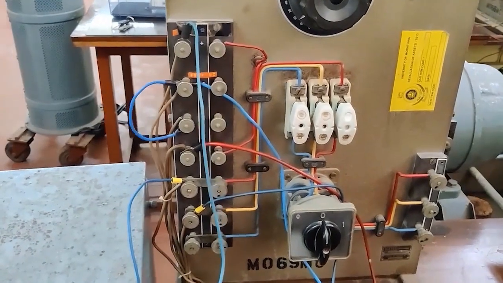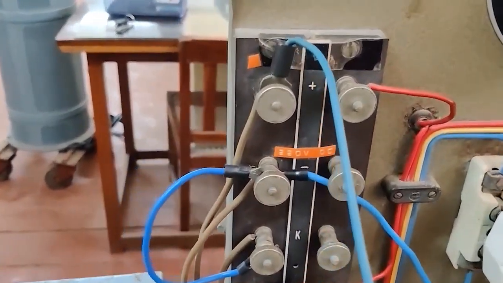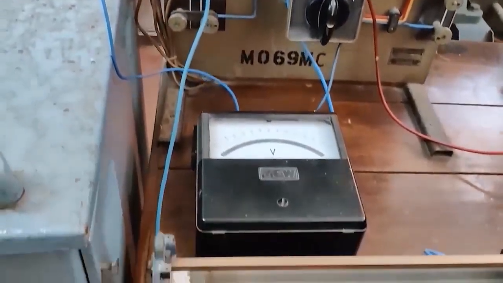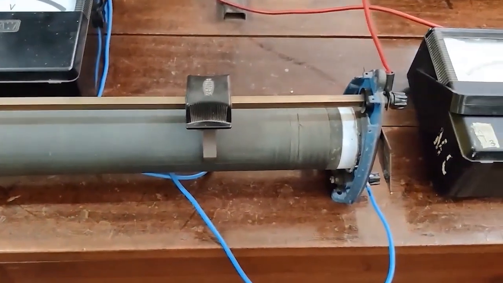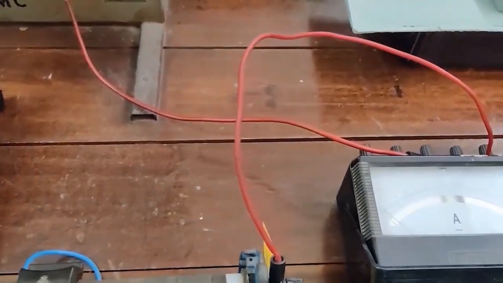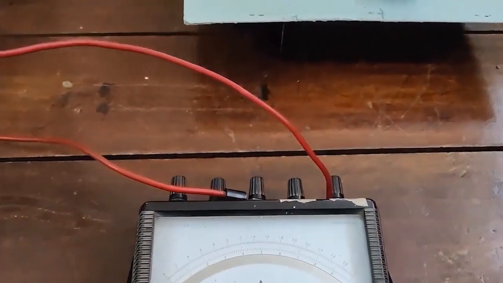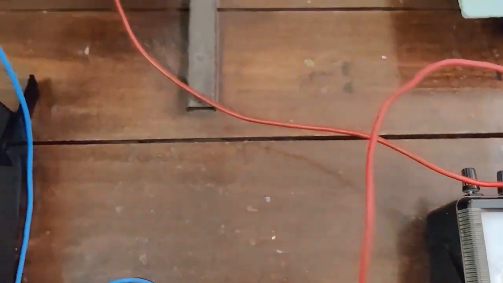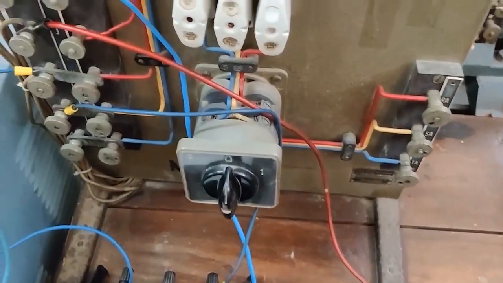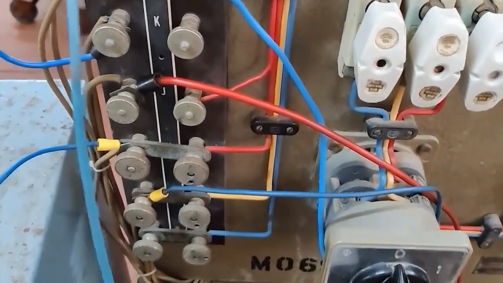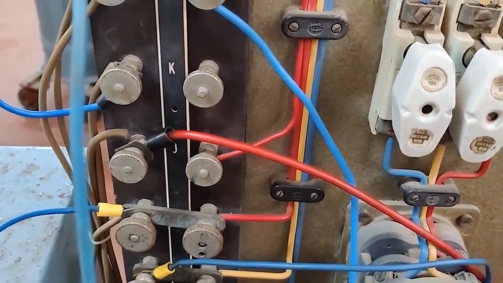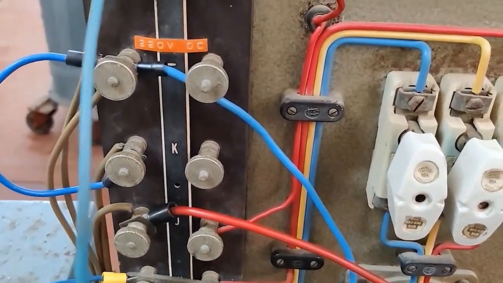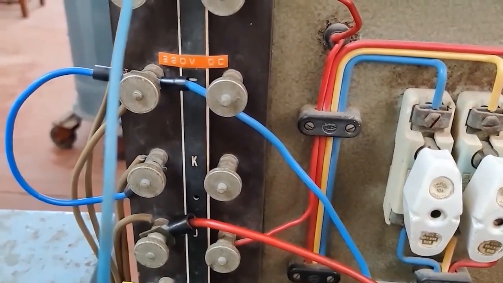Here you can see the connected circuit. The positive terminal of DC supply is connected to this voltage dividing resistor. The voltage dividing point is connected to the ammeter's plus terminal. The other terminal of ammeter is connected to point J. Between point J and K, there is the field winding. Then K is connected to the negative terminal of DC supply.